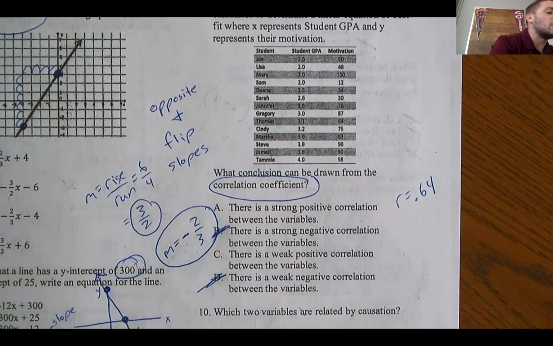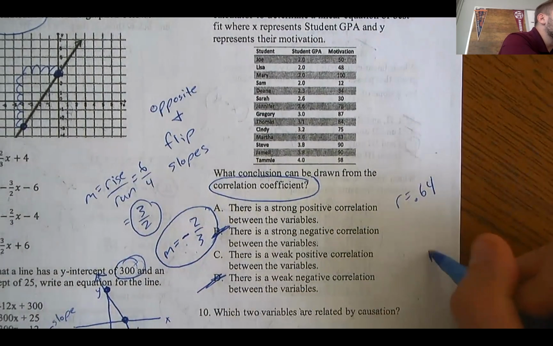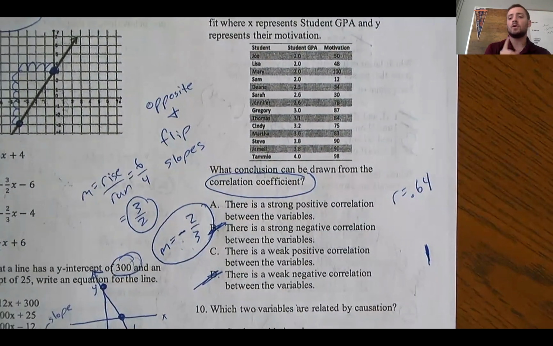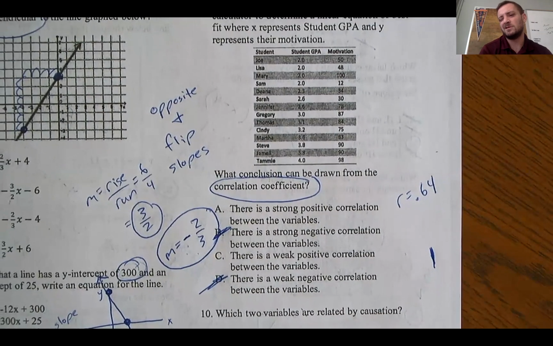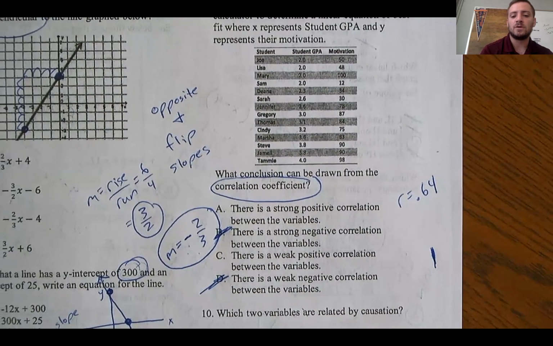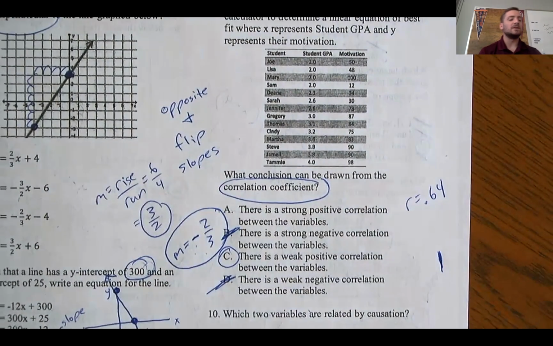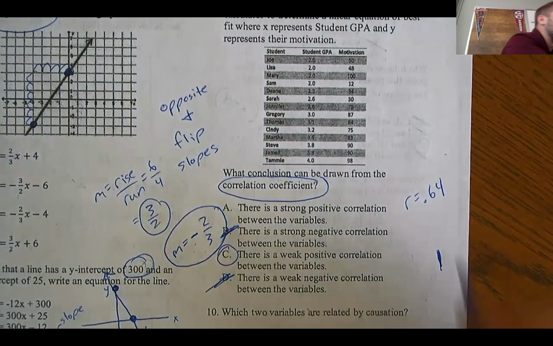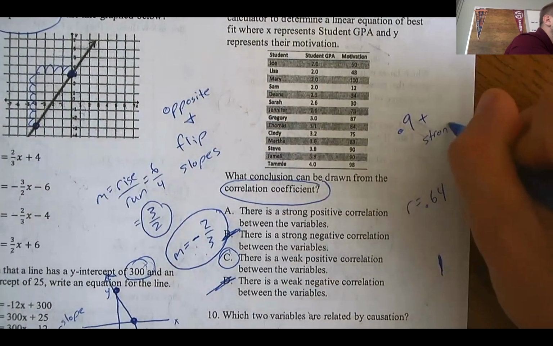Now, is this strong or weak? That's the difference between answer choice A and C. If it was really close to 1, the closer you are to 1, the stronger you are. But we're not really close to 1. We're like, meh, we're not really close to 1 at this point. So that means this is a weak correlation. You always want to be like 0.9 and above to be a strong relationship.